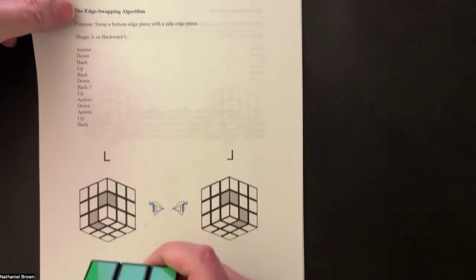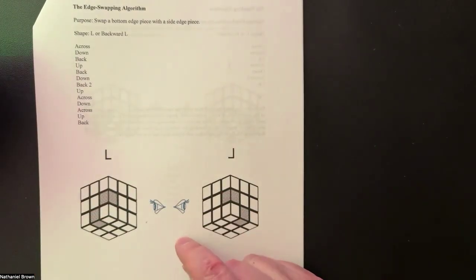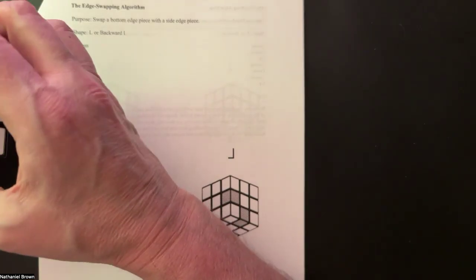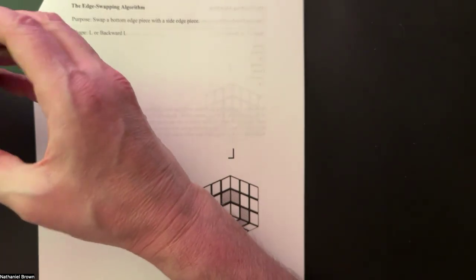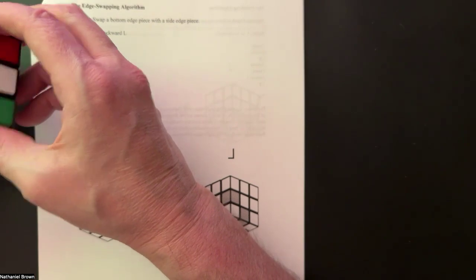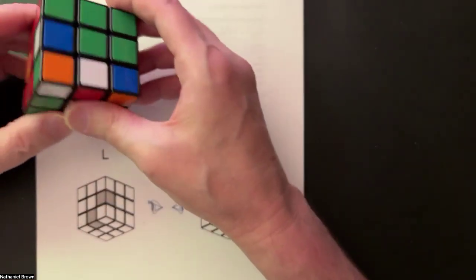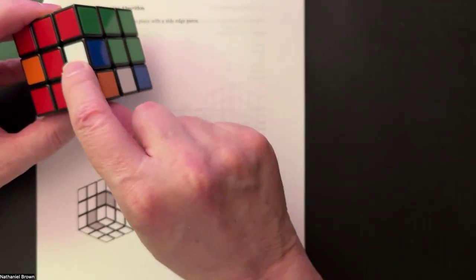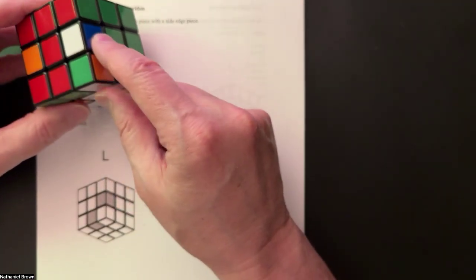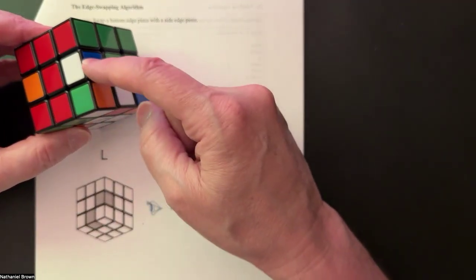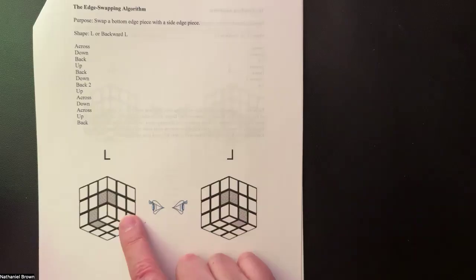Now look at the picture. Okay. So notice this has to be red and green, right? And red and green is on the bottom edge, but it needs to go there. So that's this picture, right?